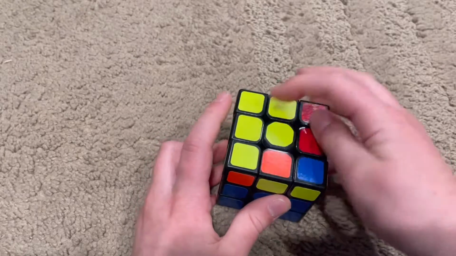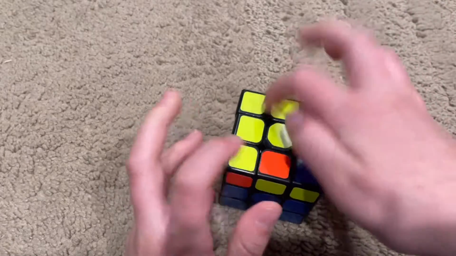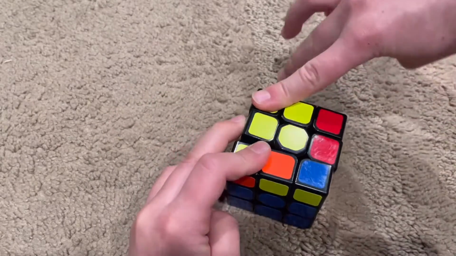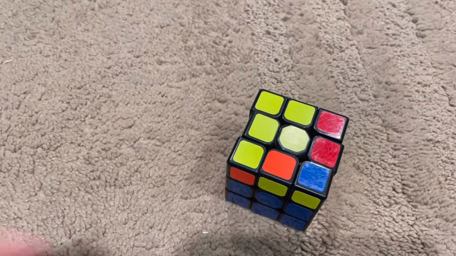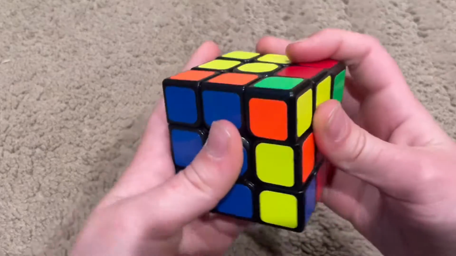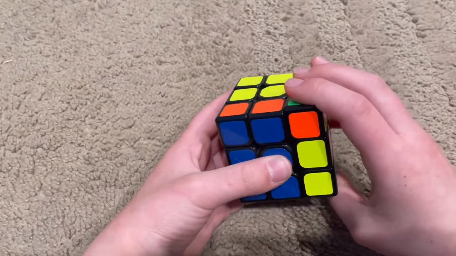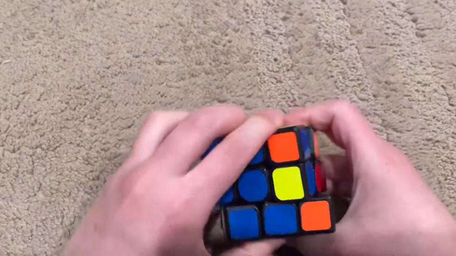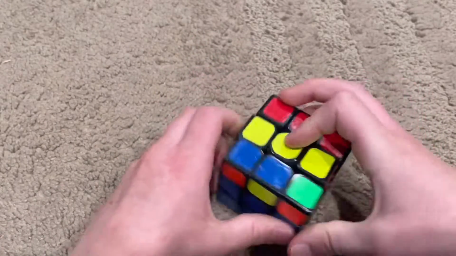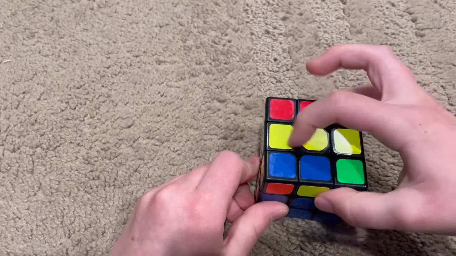So now we have the L case. Ignore these corners. With these edges, we have an L. And if you started on the L case, it's the most common one to start on. This is what you do. You do the exact same thing as what you did. And also, the L has to be right here.